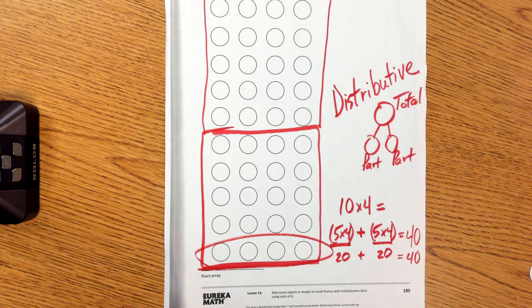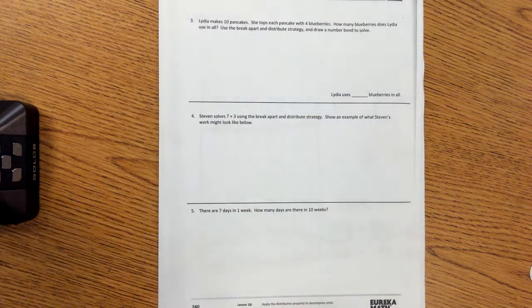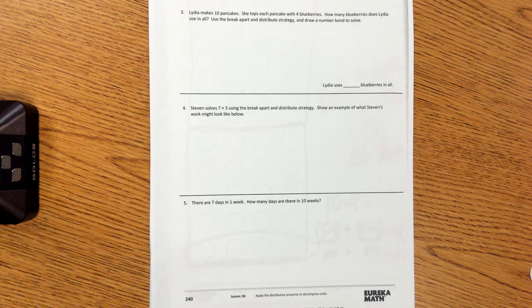So let's think about how we might use this kind of thing in a problem-solving sense, right? Because why do we do math after all? We do math to solve problems. Who has problems? We all have problems, right? So who needs math? Well, we all need math. In this case, Lydia makes 10 pancakes. She tops each pancake with 4 blueberries.